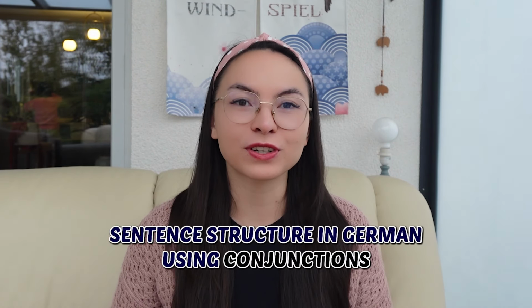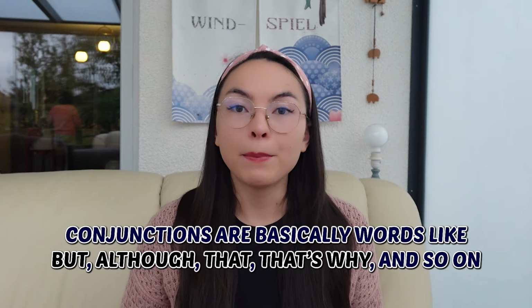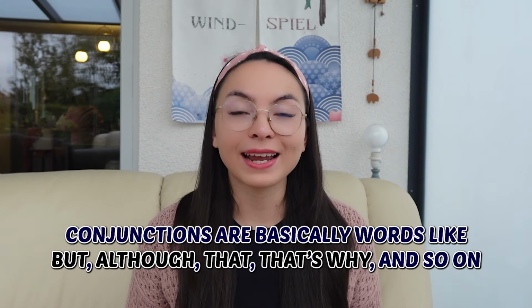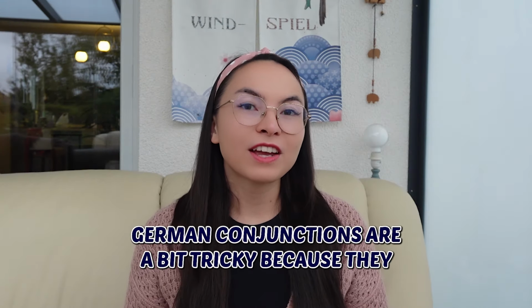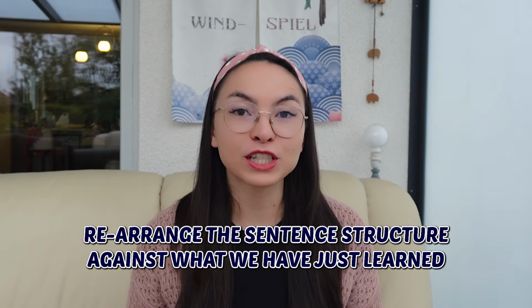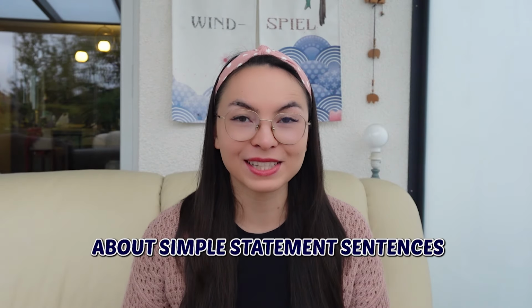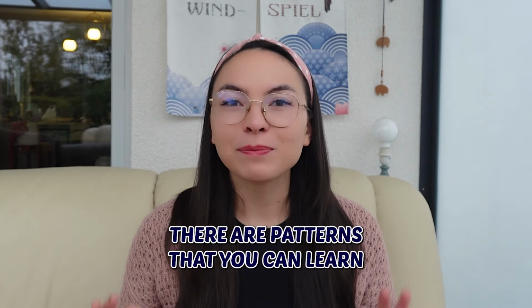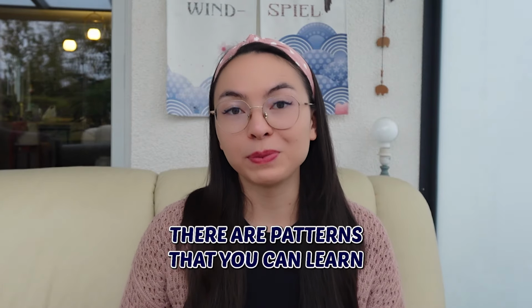interesting part of sentence structure in German using conjunctions. And if you don't know what conjunctions are, no worries. Those are basically words like but, although, that, that's why, and so on that help you tie two sentences into one and add more nuance to your sentence. In German, they are a bit tricky because they rearrange the sentence structure against what we have just learned about simple statement sentences. Good news though, there are patterns that you can learn to help you build those sentences so that it doesn't feel like stringing words together in a random order, okay?